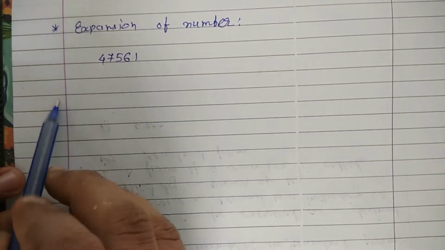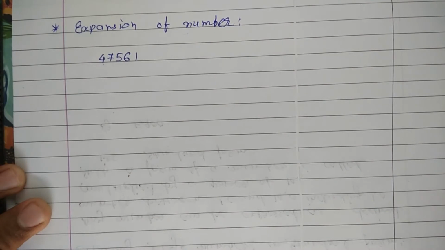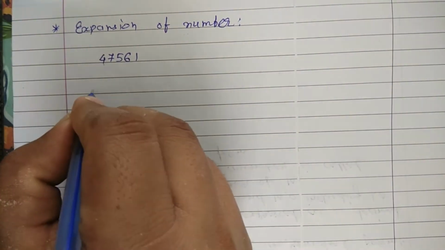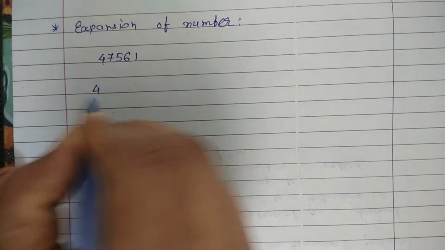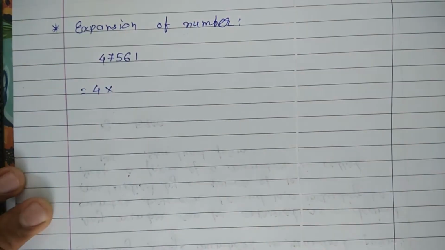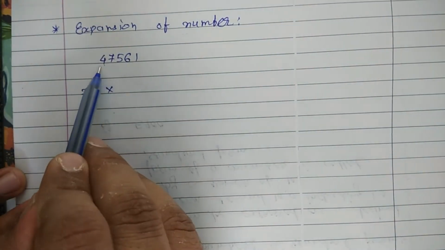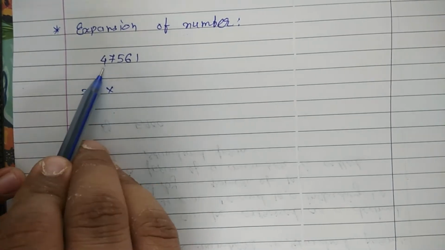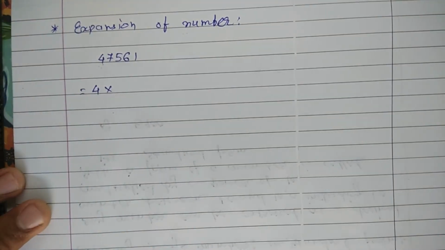How? We have to start from the left hand side. The first number is 4, so we start from 4. So here we will write 4 multiplied by. Now we have to find at which place this 4 is.